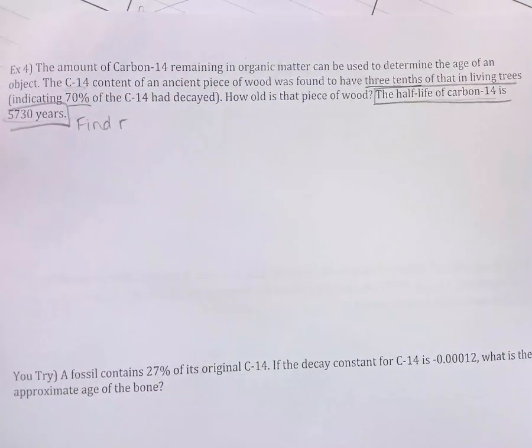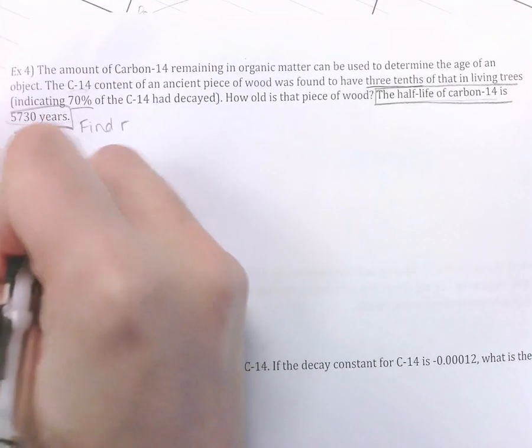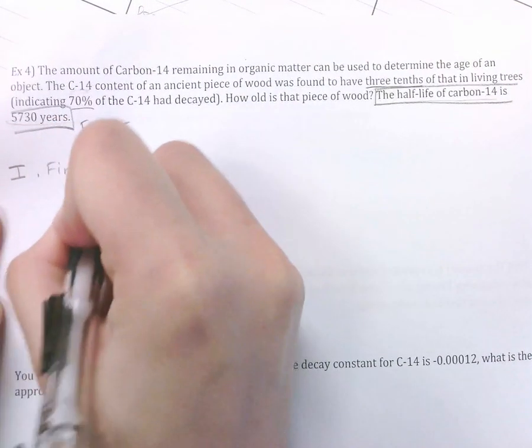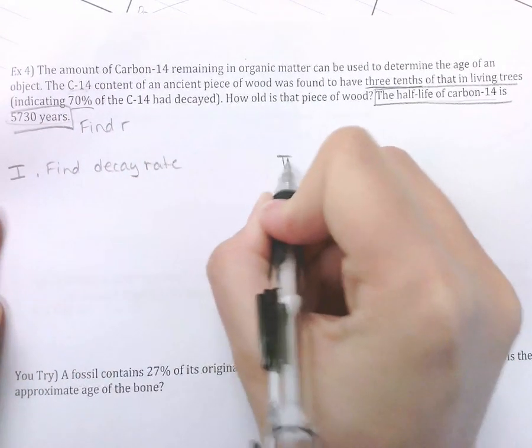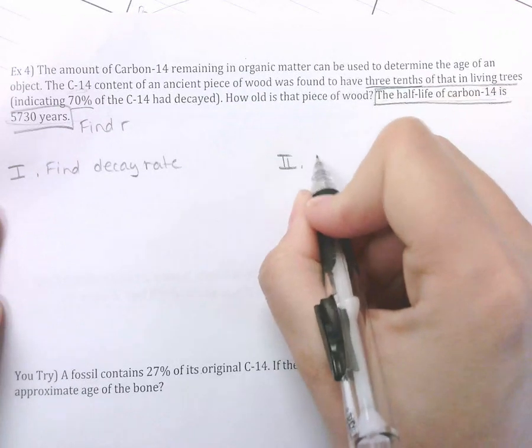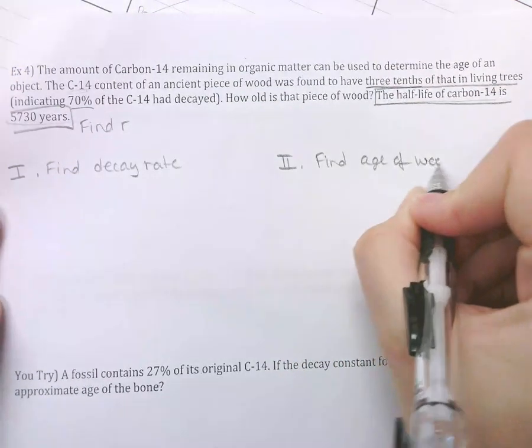Okay? This is a two-part question. With part one, we are going to find the decay rate. And with part two, we are going to find the age of the wood.